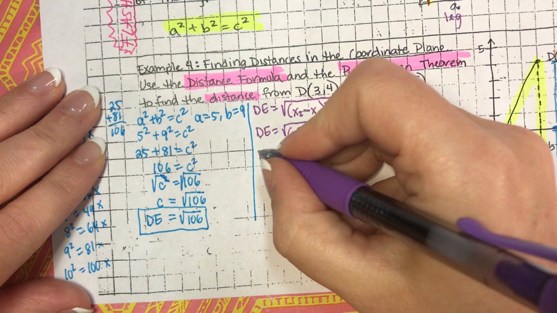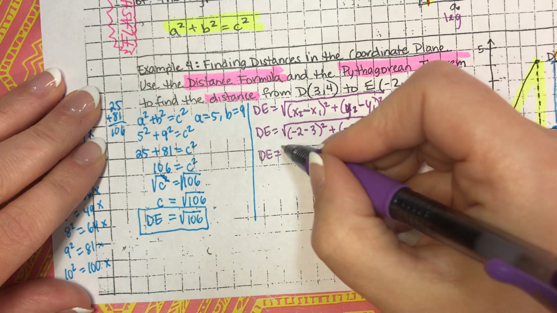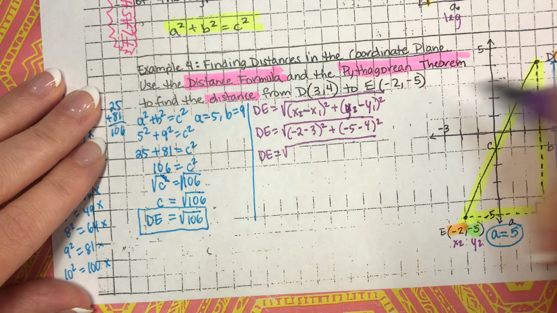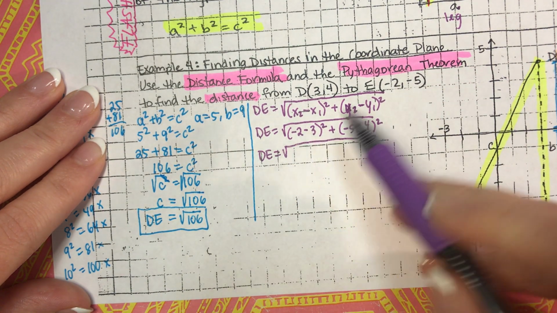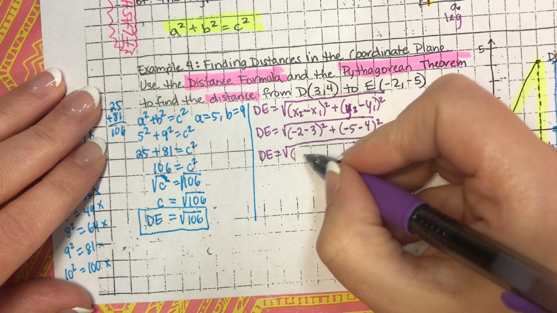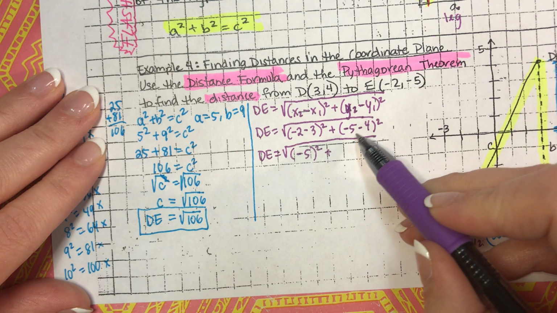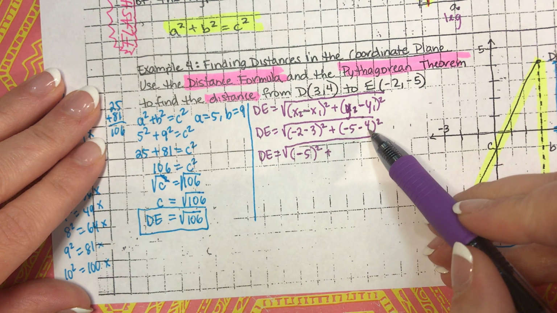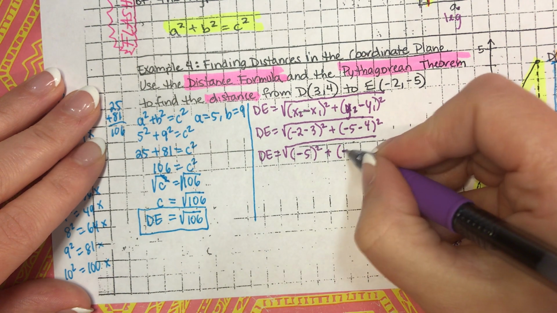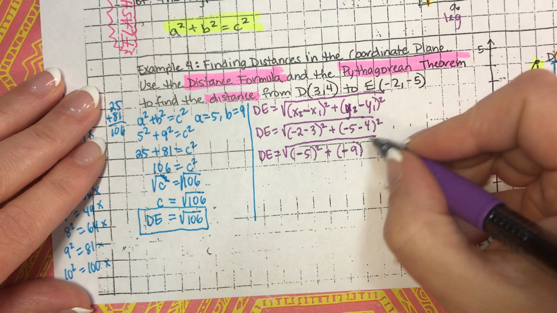And then we just simplify. So order of operations, we have to do those parentheses first. -2 minus 3 is going to end up being -5 squared plus -5 minus 4, which is going to end up being -9 squared.